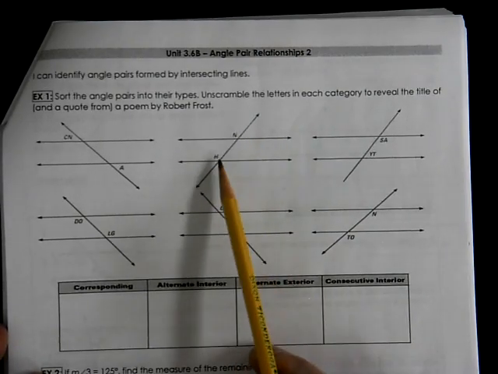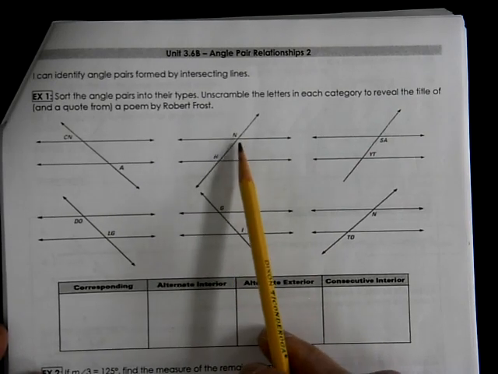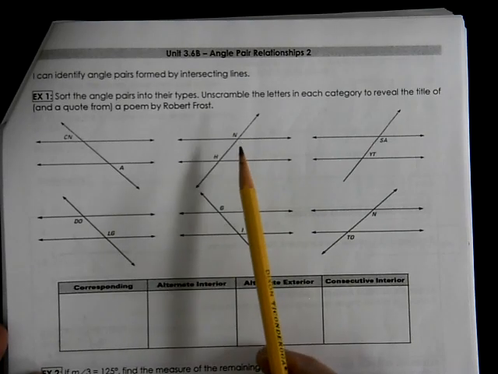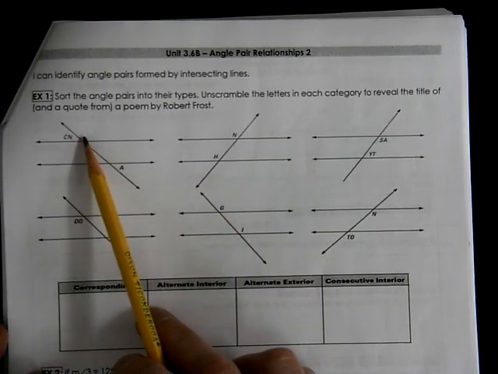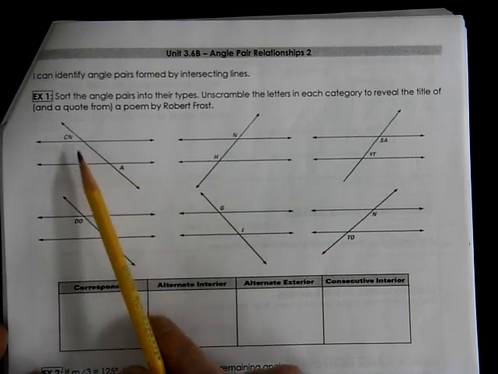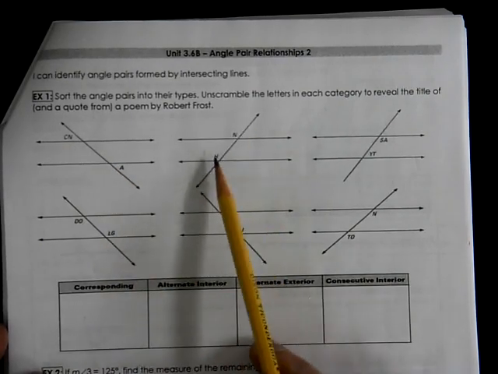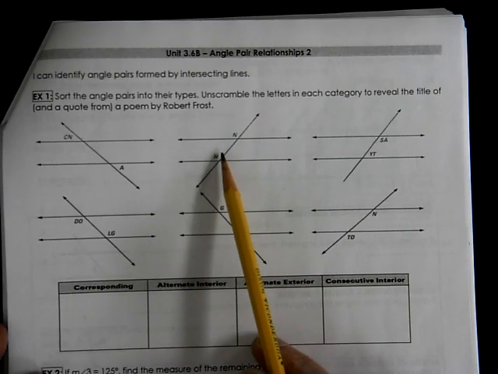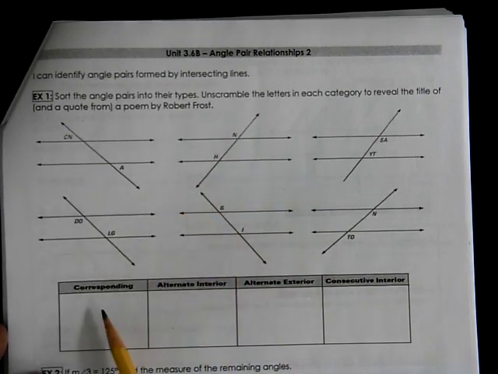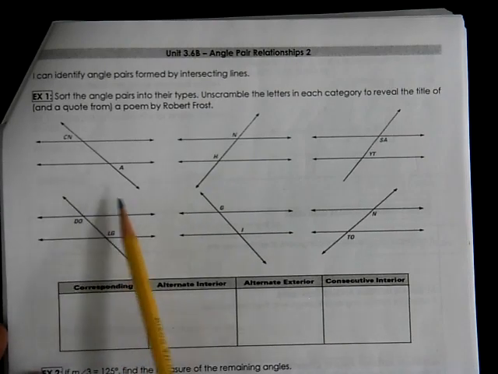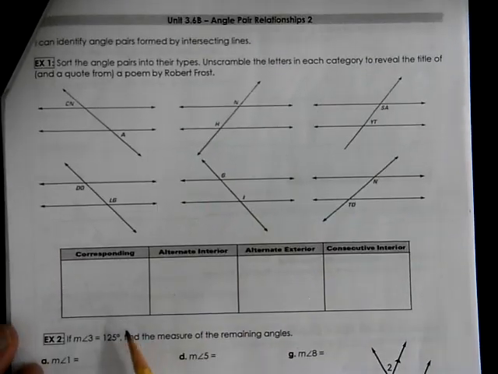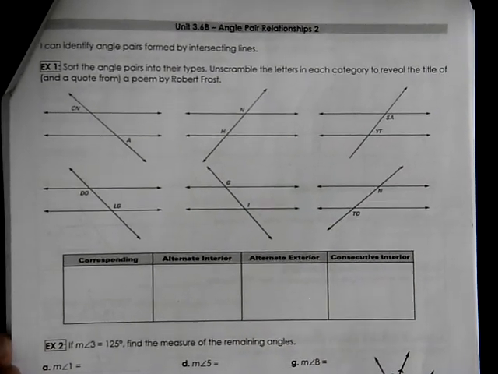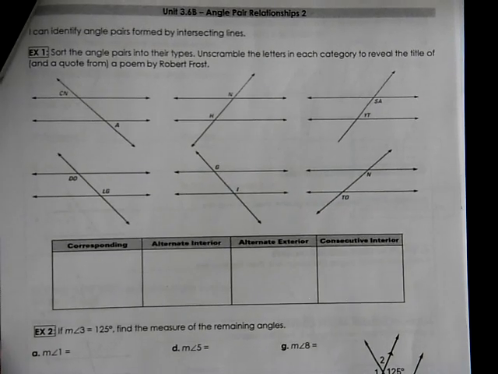So these letters here, they're in corresponding position because they're both up and to the left of each vertex. That's different than, say, this type, which is up and left, and this one's down and over. So these are not in corresponding positions, but these would be an example of corresponding. So you would write those letters in the corresponding box. Go ahead and do the rest of the letters, and then you unscramble the letters for each box, and each box writes a new word. Okay, pause the video, give that a try, and then come on back and we'll talk about it.